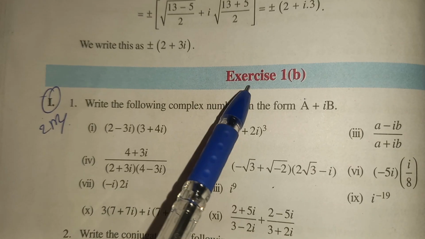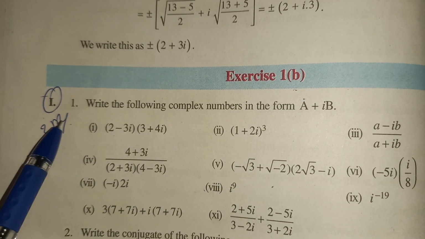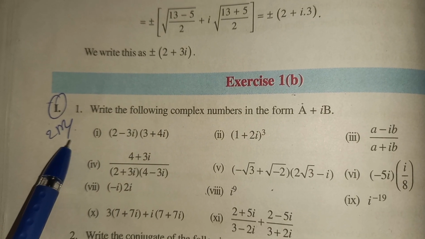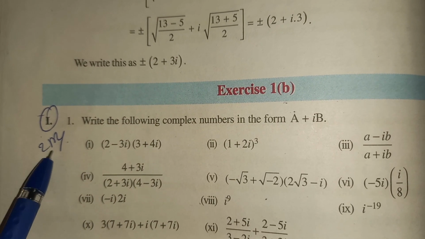Chapter 1, Exercise 1B, first problem, which is important for 2 marks. So we will solve each and every problem in a systematic way.